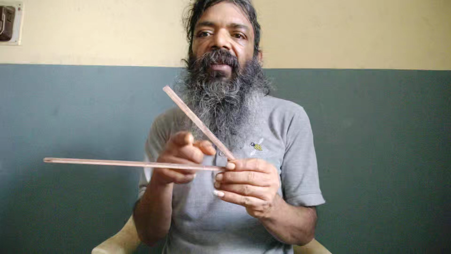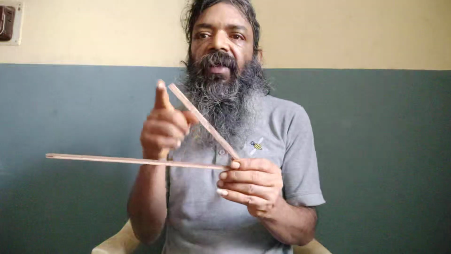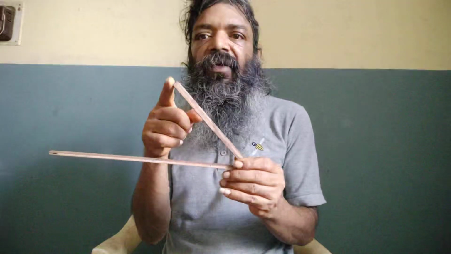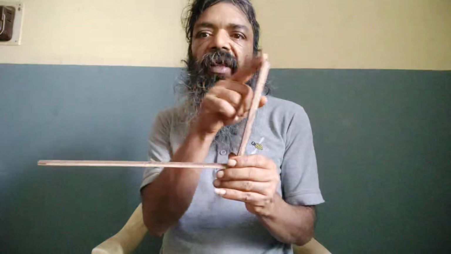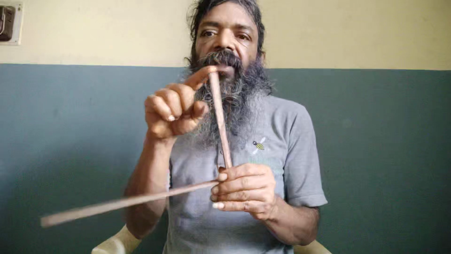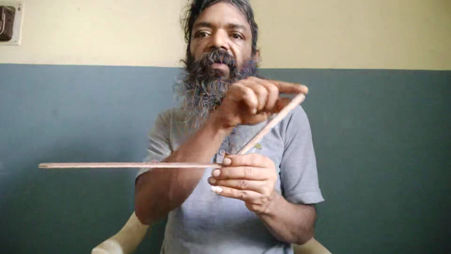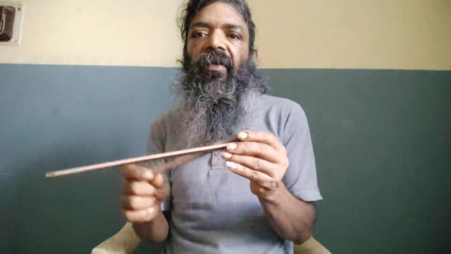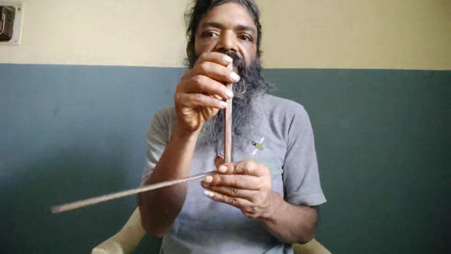So if theta is the angle, and this is the radius, then the full rotation is a circle. Can you see? If I move my finger here, it is making a circle. So this is polar coordinates.